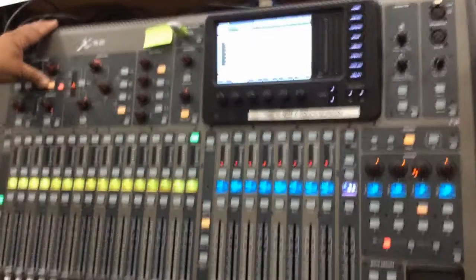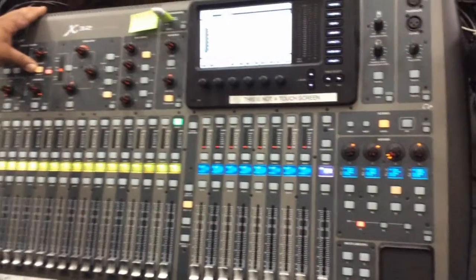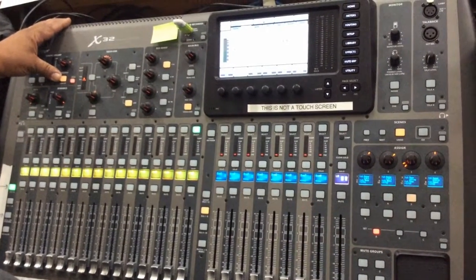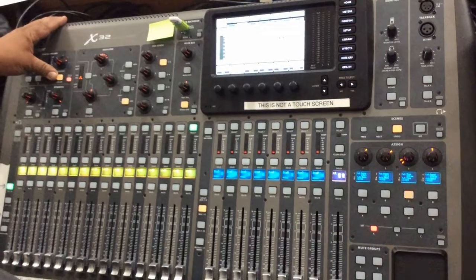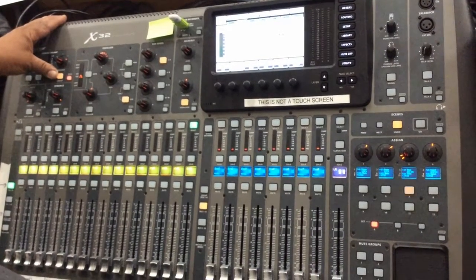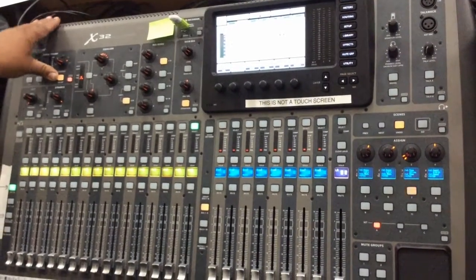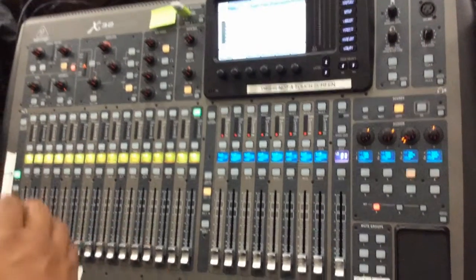I don't understand the question, sorry. That's why I asked the question. You were saying that when you make that adjustment, it affects everything. They thought you were talking about the mains, but you're talking about the in-ear monitors, and the monitor mixes and all that stuff.